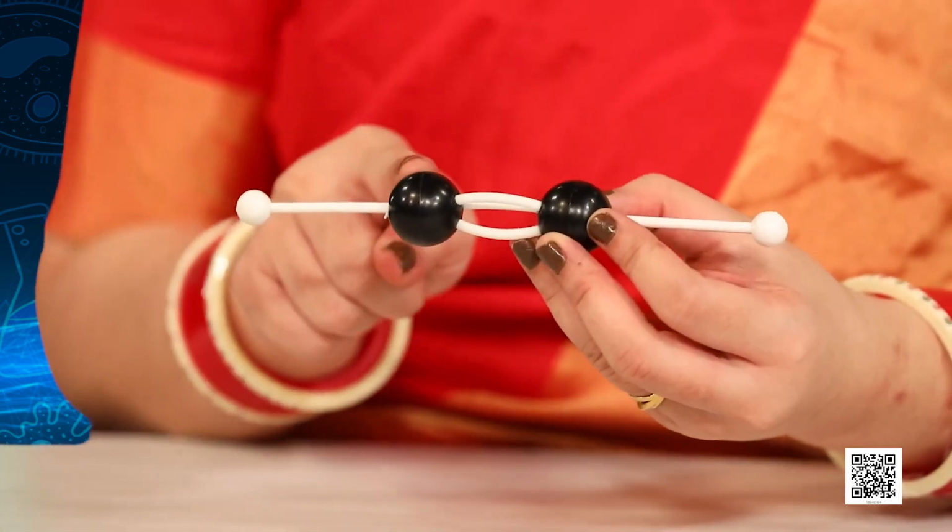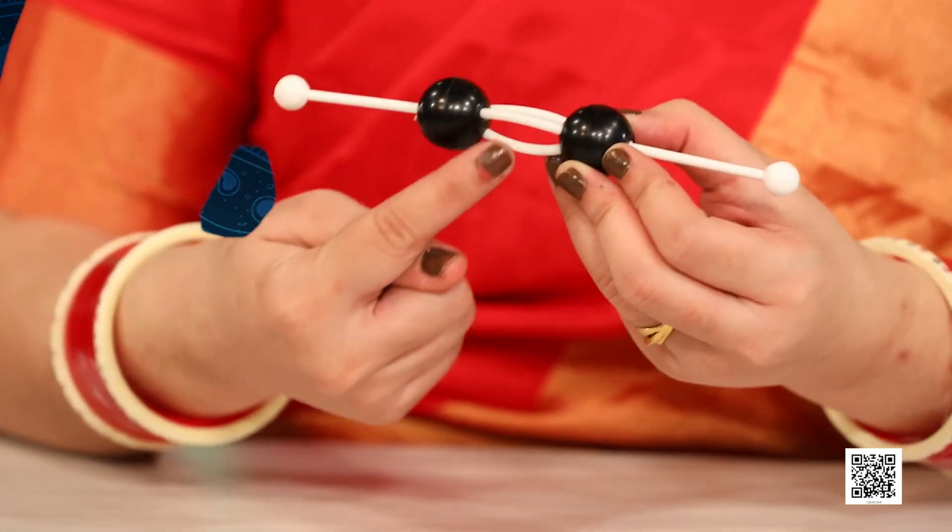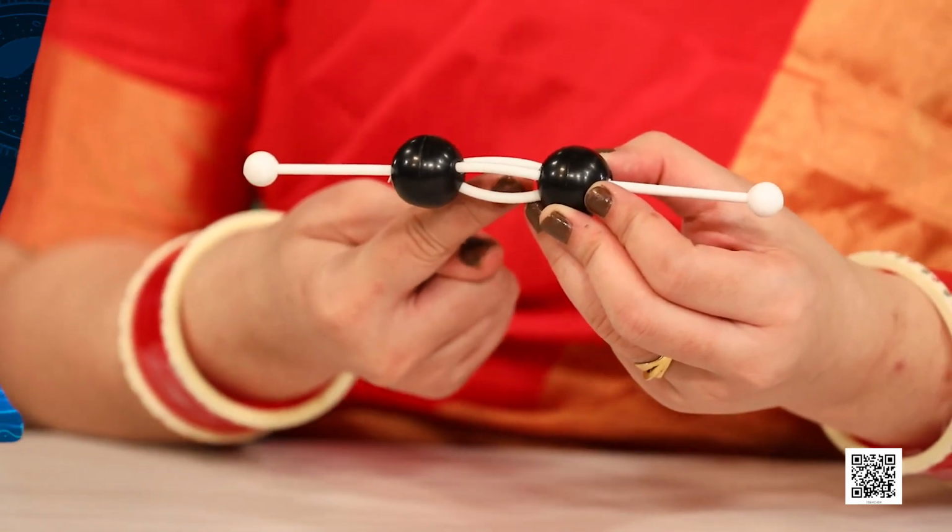There is one more type of unsaturated hydrocarbon which is known as alkynes. As you can see, in between two carbon atoms there are three bonds, that is a triple bond. These types of hydrocarbons are also called unsaturated hydrocarbons and their name is alkynes.